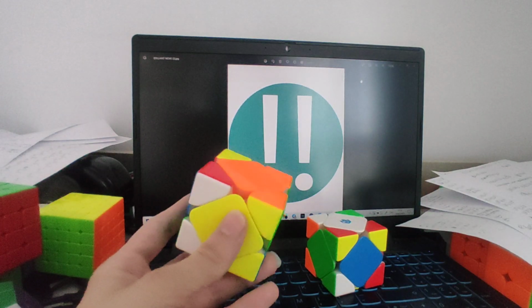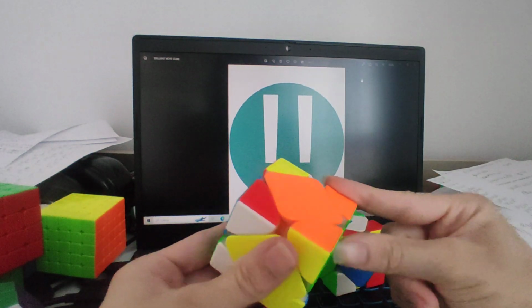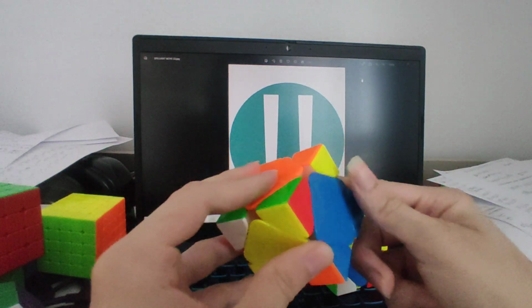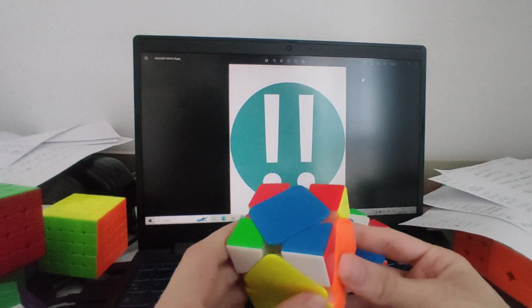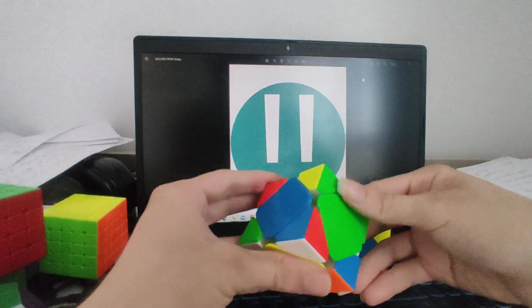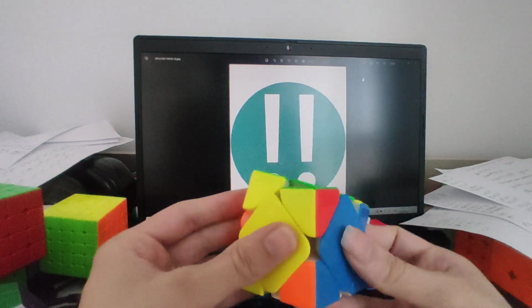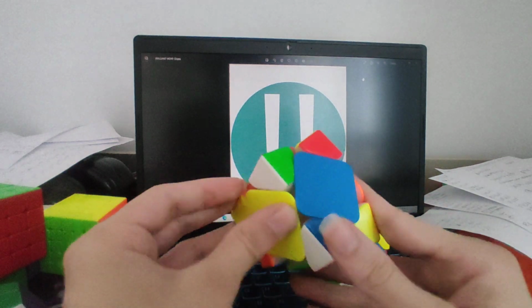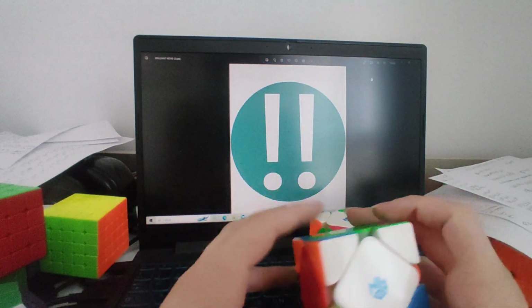The way this works is you take this corner out, you insert that, and then this and this. So it's like little r, big R prime, big B prime, little R prime. And it's so damn good. And also it's really an easy one look pattern.